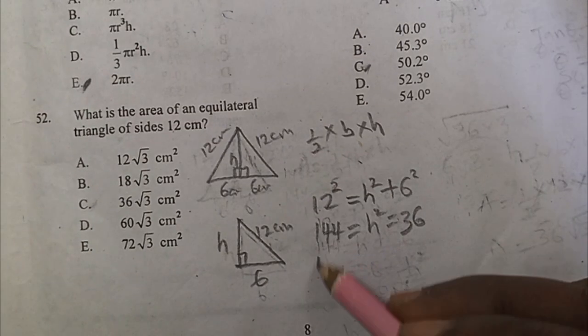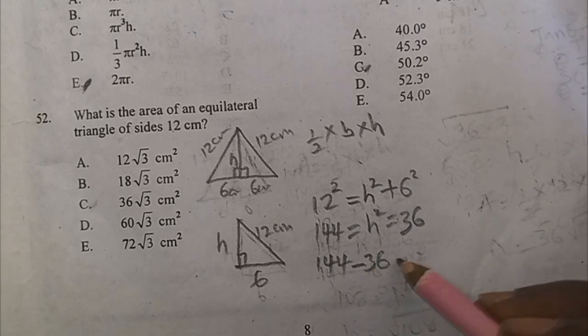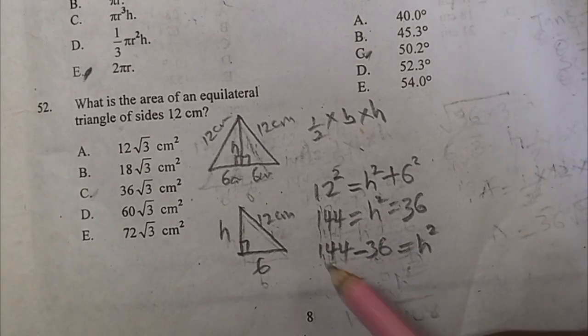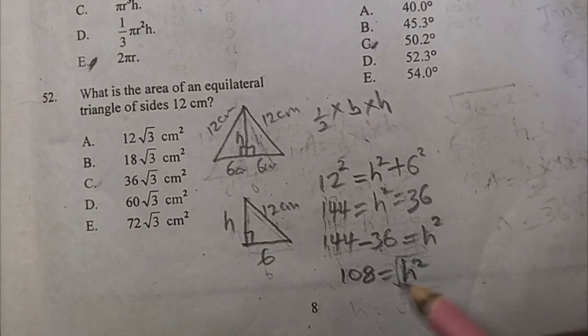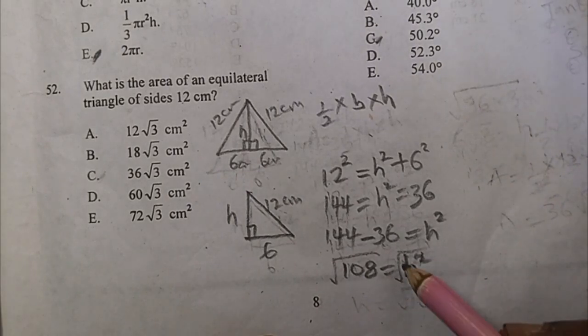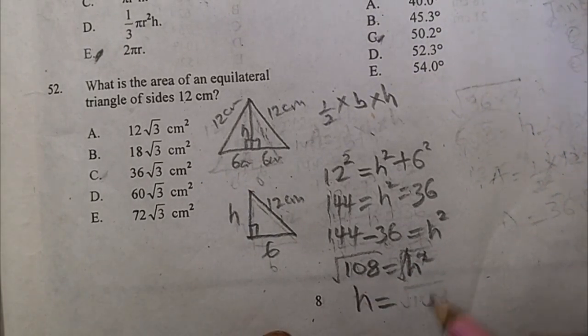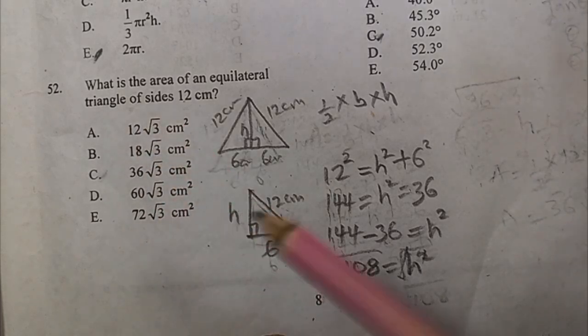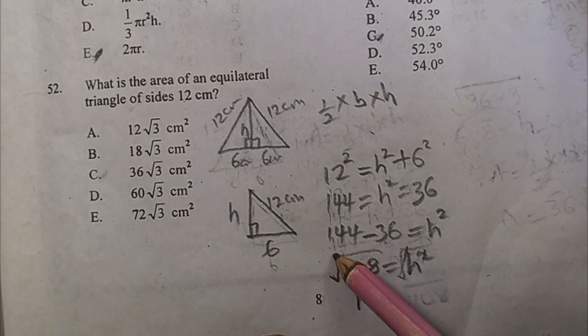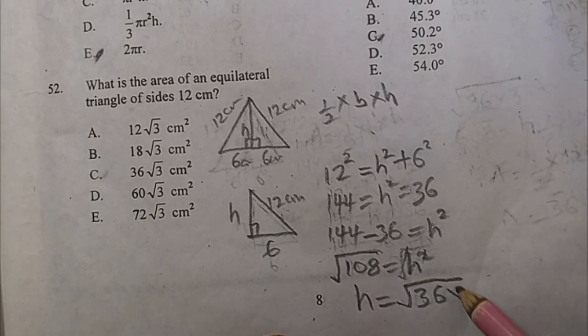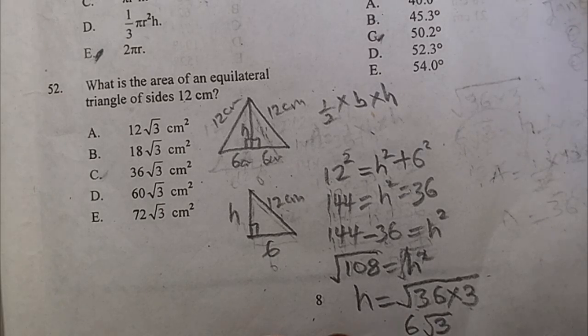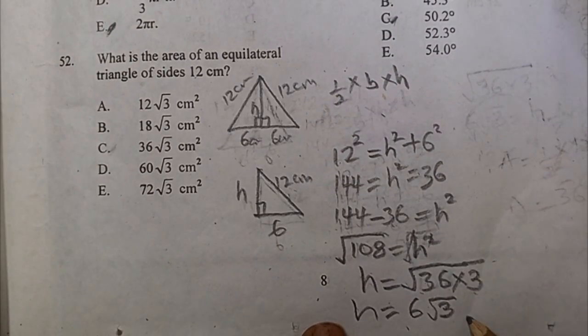So I will cross 36 to the other side. That makes it negative 36. Then I will subtract 36 from 144 and I will get 108. So to get my height, I need to take square root of both sides. As square will cancel square root. So my height is, going by the options we have, they are in short form. So we are not going to take away the root. We are not going to change the answer to decimal. So we'll maintain it like that and split 108 into a perfect square and a number that is not perfect square. So that the square root of 36 will come out as 6, then we have the root 3 there. Okay, so the height is 6 root 3.